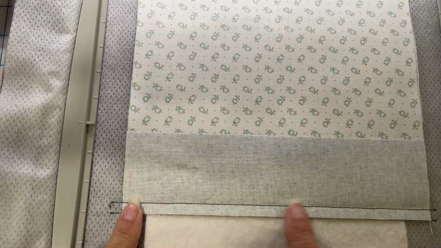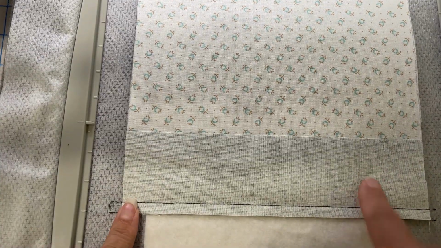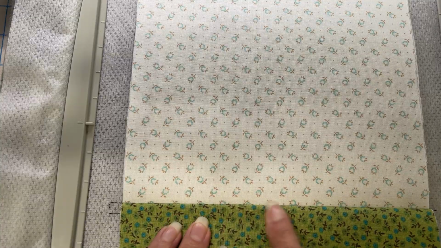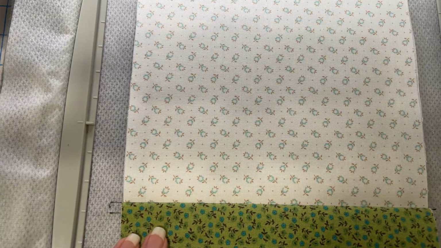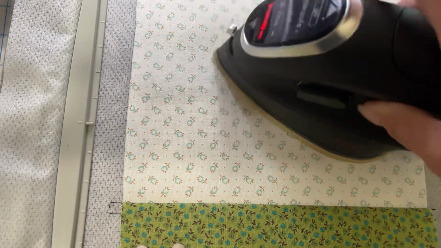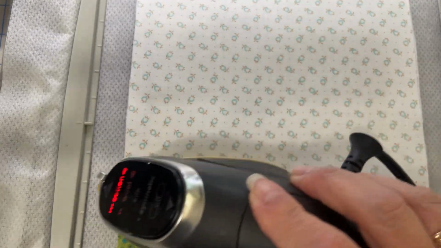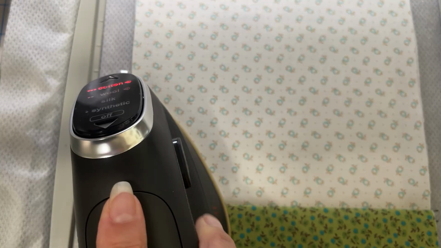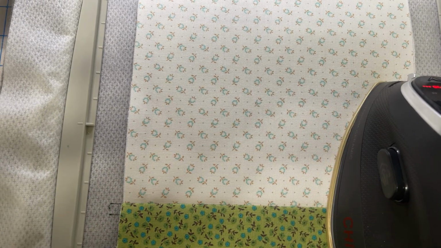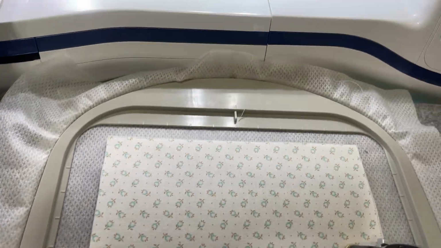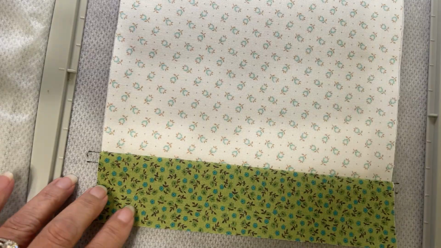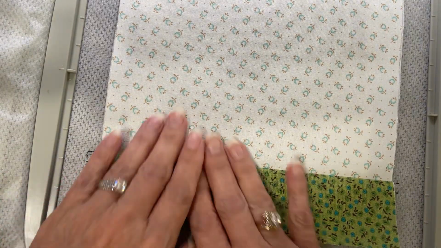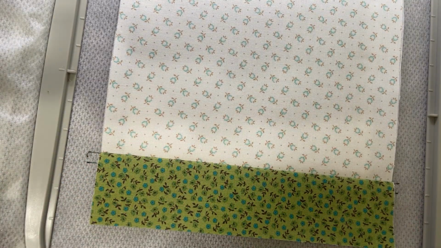So after tacking both fabrics together, I am going to flip this grass fabric over. I'm going to finger press, and then I have a little iron that I am going to just press that so I can get it as flat as I can. I just have a pressing mat or a wool mat right in front of my machine. And I want that as flat as possible. And now it's time to do the tack down.